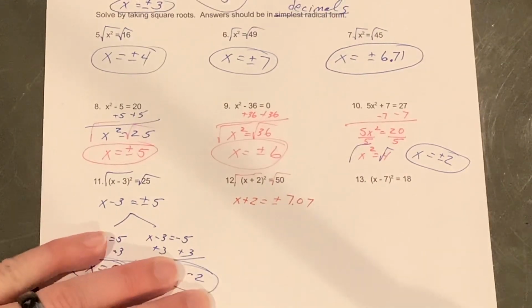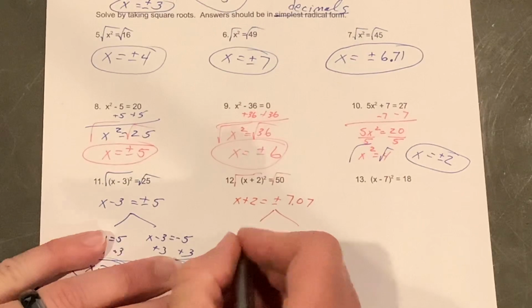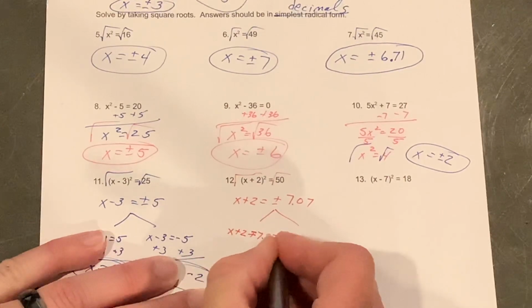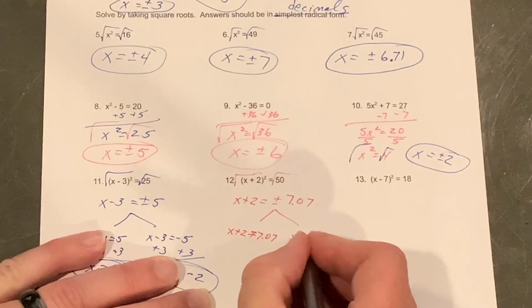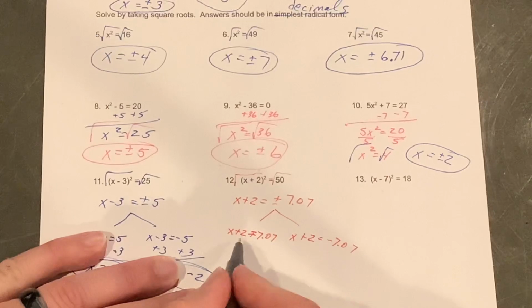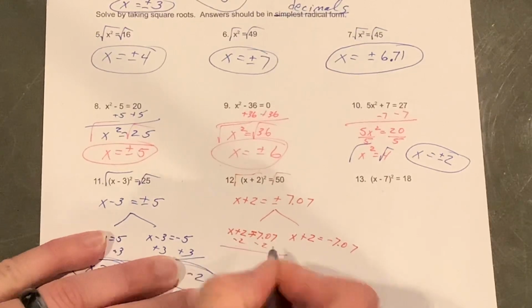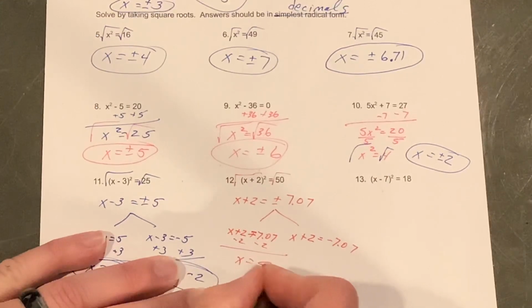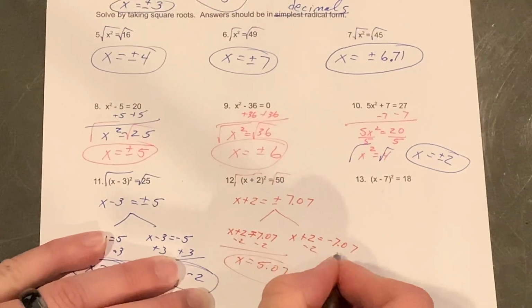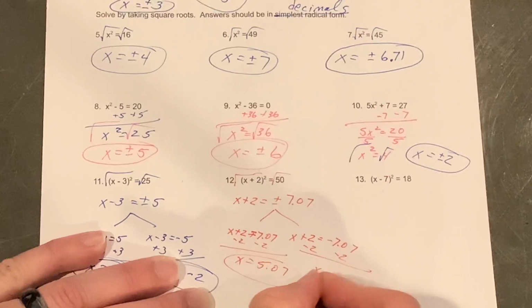2 different answers now. So I'm going to break this up into 2 equations. X plus 2 equals 7.07. Sorry about that. And x plus 2 equals negative 7.07. Subtract 2 here. That's going to give me x equals 5.07. One answer. Over here, I'm going to subtract 2, and I'm going to get x equals negative 9.07.